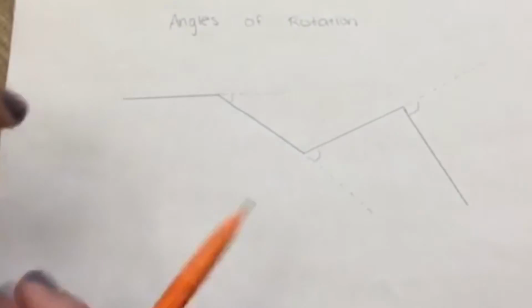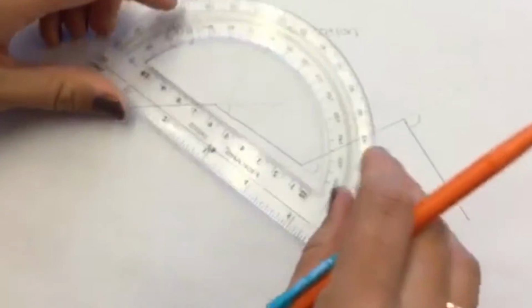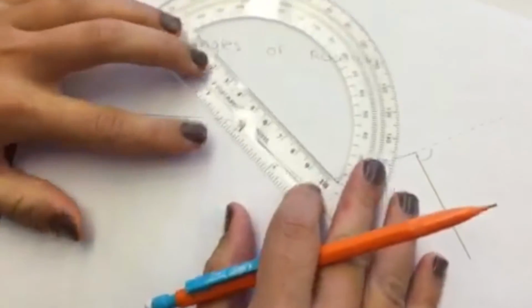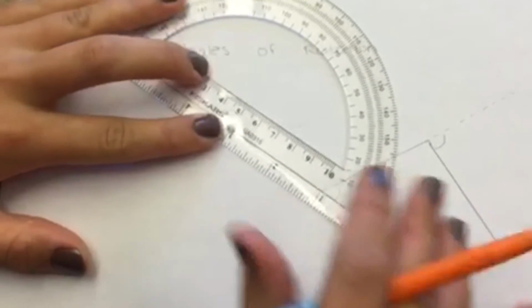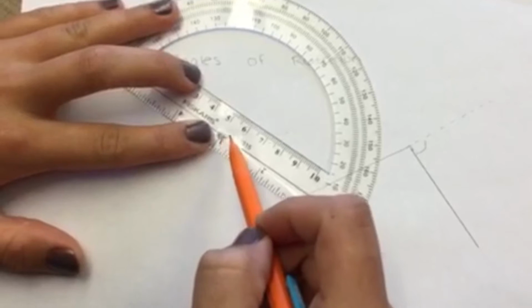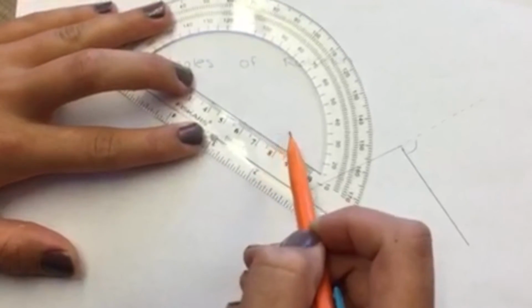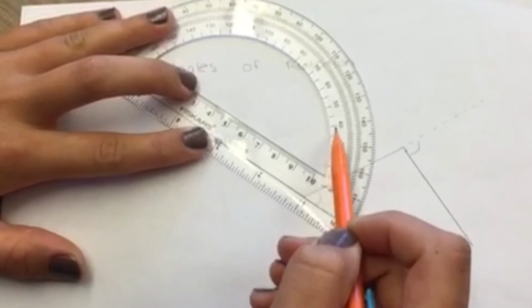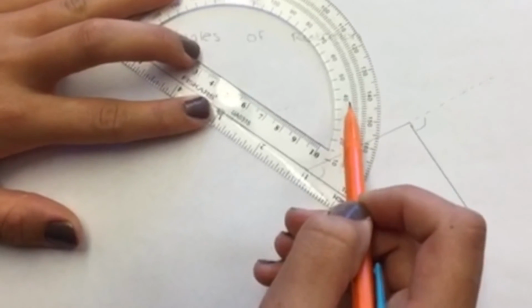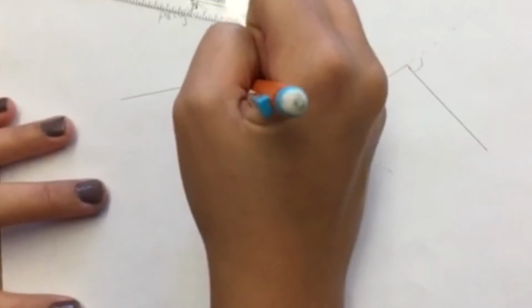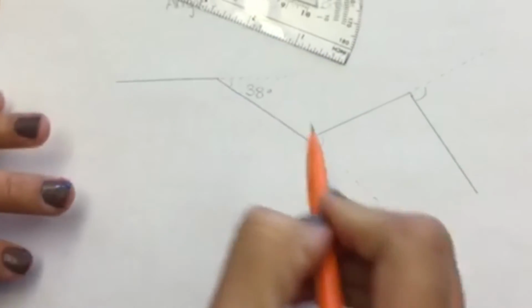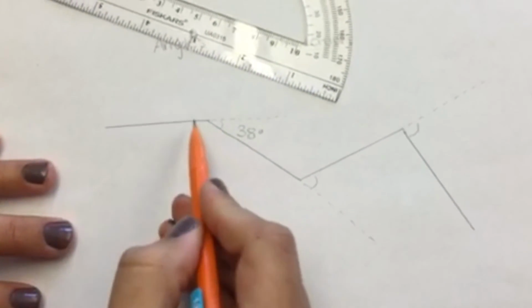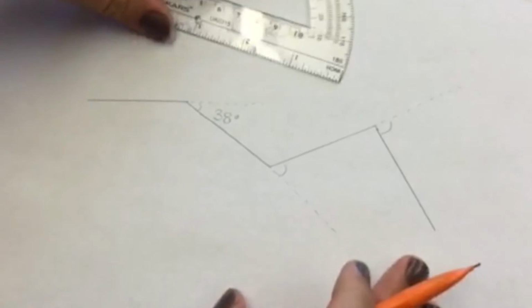So what you want to do is line up the vertex just like we just showed you, and then you're going to draw your invisible line right here, and this one adds up to 38 degrees. And you can always say, does that look right? Yes, because that is an acute angle. We can clearly tell that.